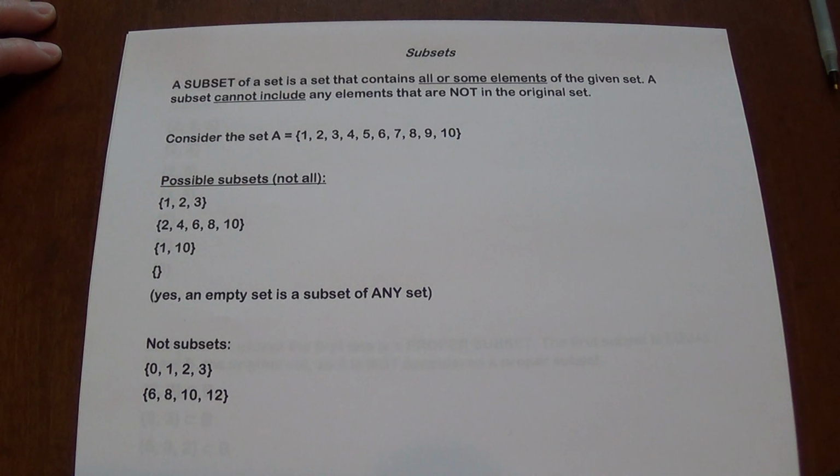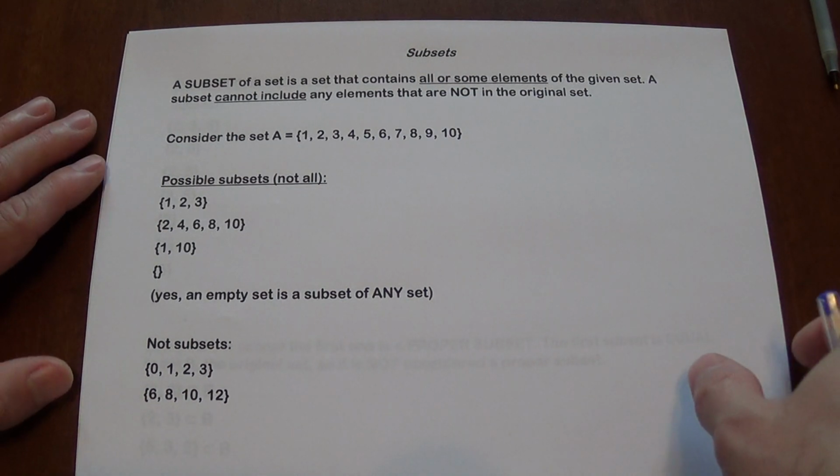What could be examples of not subsets? Basically what you need to do is write anything where at least one number does not belong to set A. So {0, 1, 2, 3}. Right? 0 is not in the original set, so that's not a subset of it. {6, 8, 10, 12}: 6, 8, 10 are fine, 12 is not. So that's not a subset. Okay?